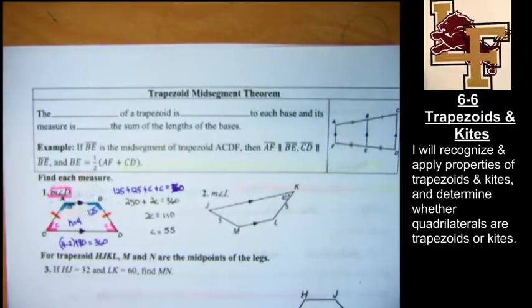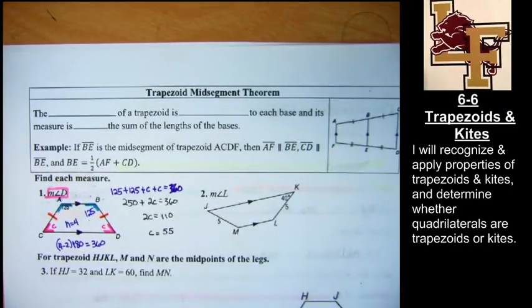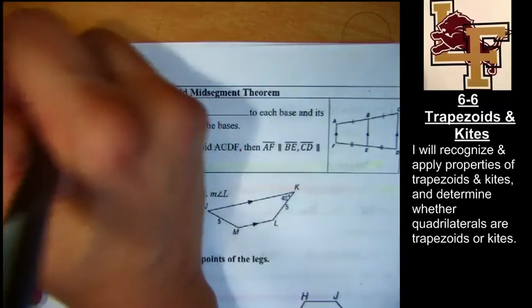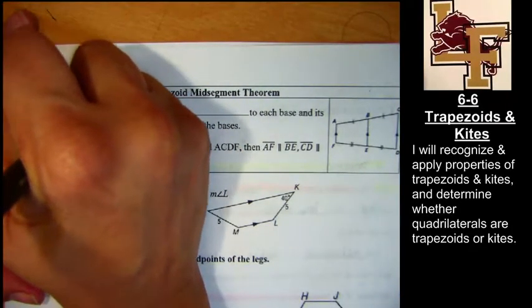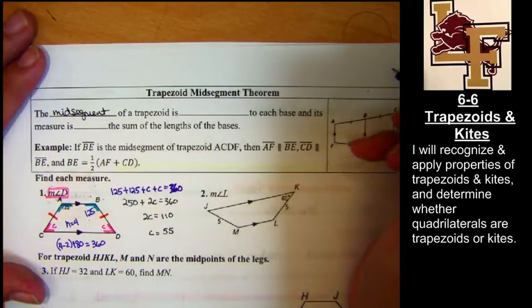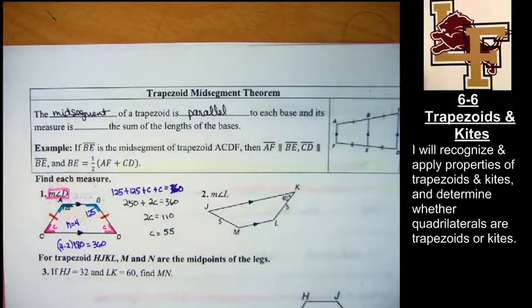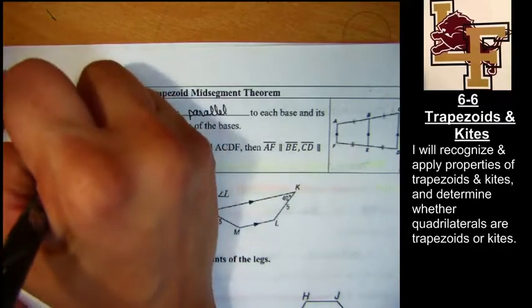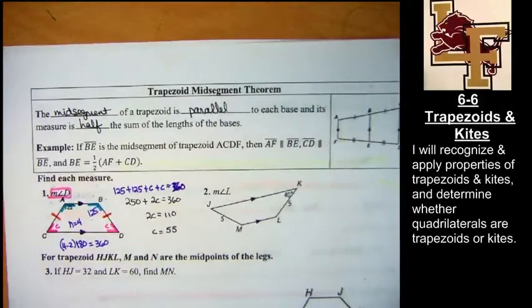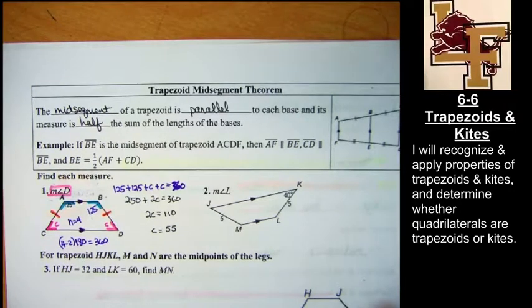Trapezoid mid-segment theorem. So now we're going back to the mid-segment, and we're going to fill in this theorem together. It says the mid-segment of a trapezoid is parallel to each base. The mid-segment of a trapezoid is parallel to each base, and its measure is half of the sum of the lengths of the bases.